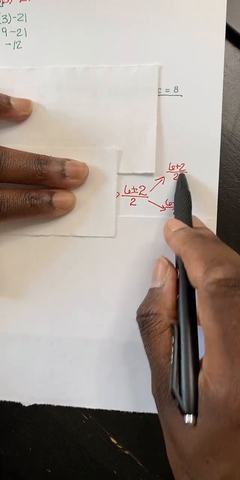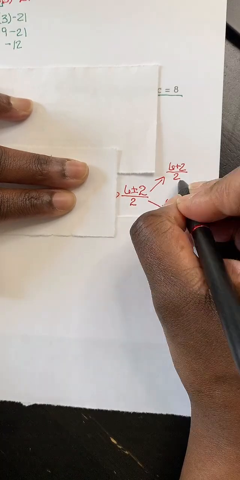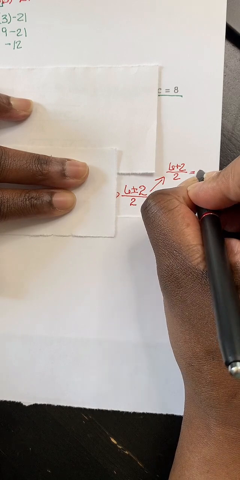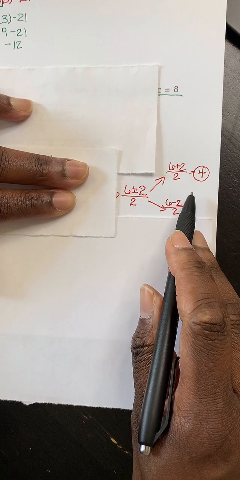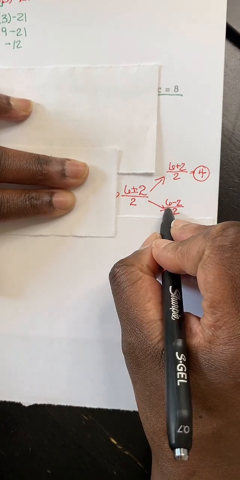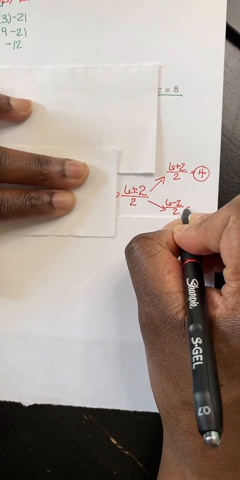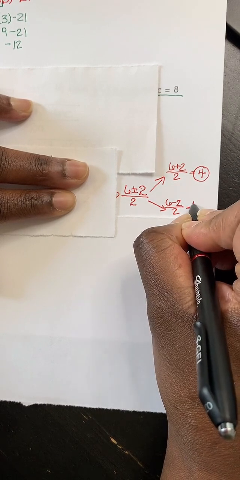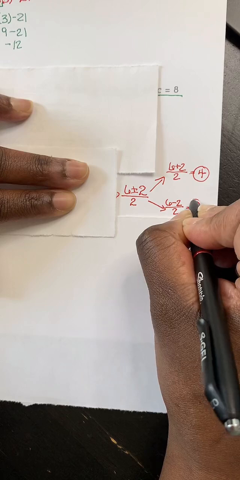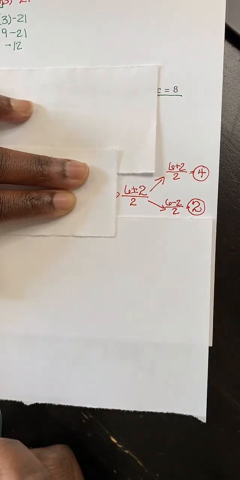So 6 plus 2 gives me 8. 8 divided by 2 gives me 4, and it's a positive 4. Now we have 6 minus 2, which gives me 4, and 4 divided by 2 will give me a positive 2.